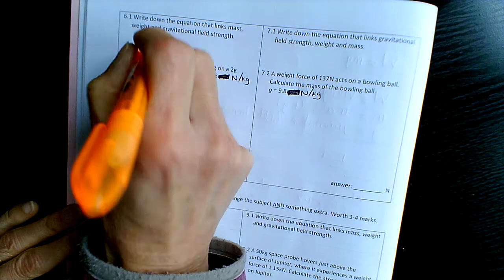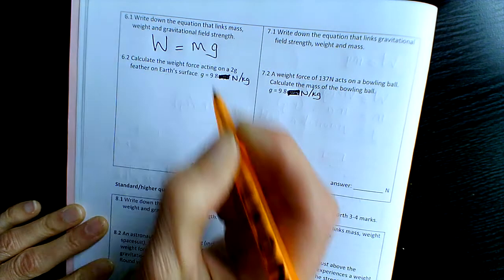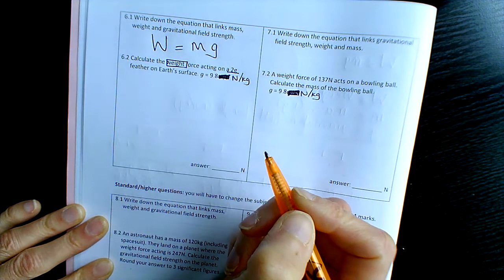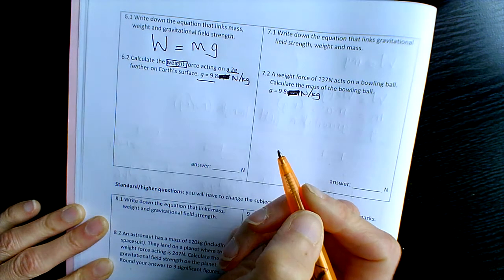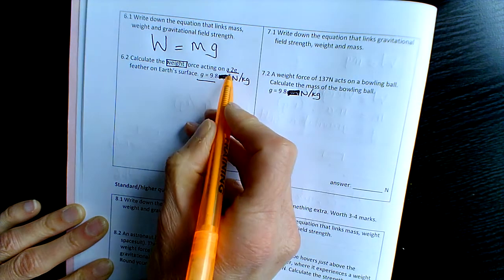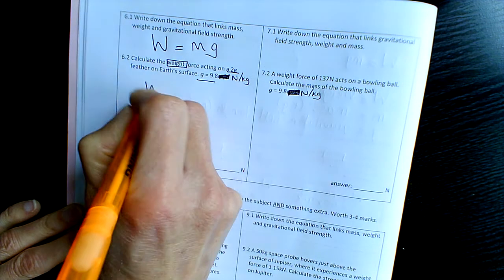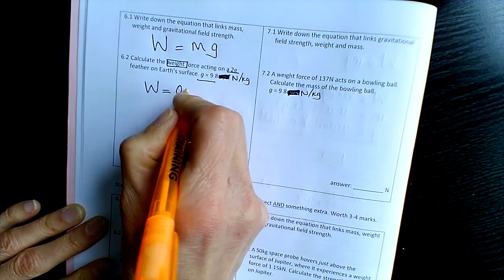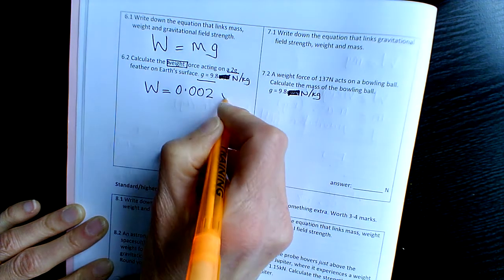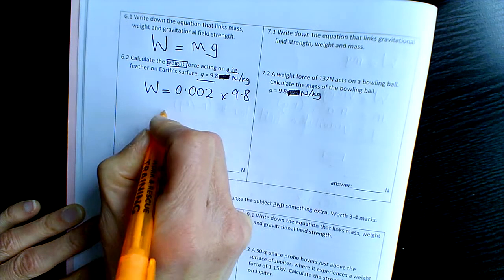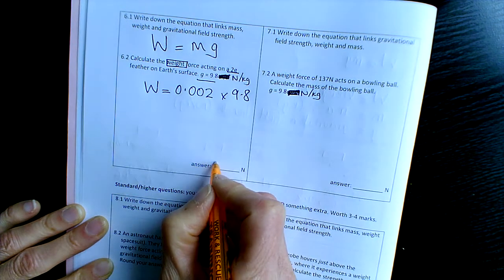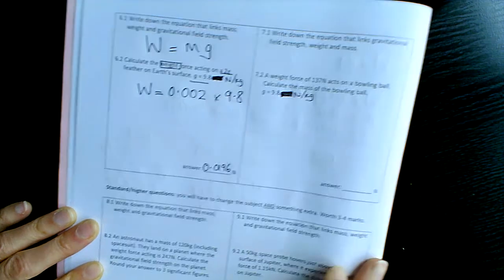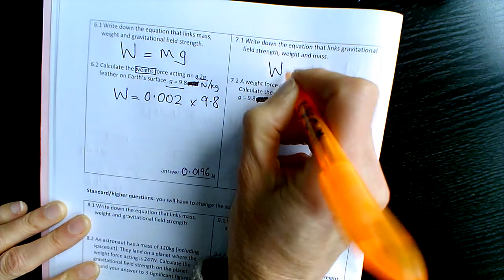Okay, question 6. So you're using the same equation, you're calculating the weight force, given your mass, which is only 2 grams, and you're given gravitational field strength. So you've got to remember that when you put your mass into the equation, you don't write 2 grams, you've got to divide by 1000, so that is 0.002 times 9.8, and that gives you an answer of 0.0196 newtons.